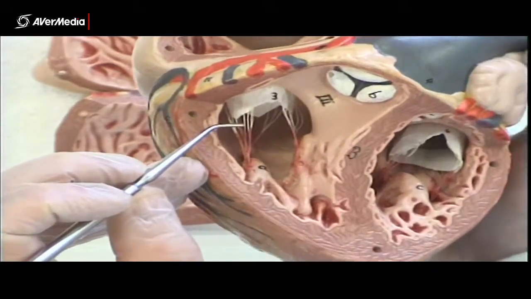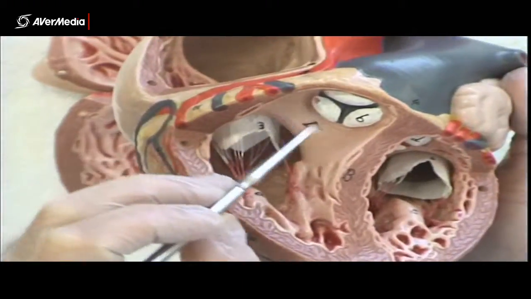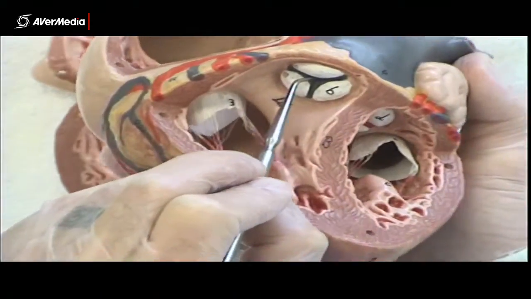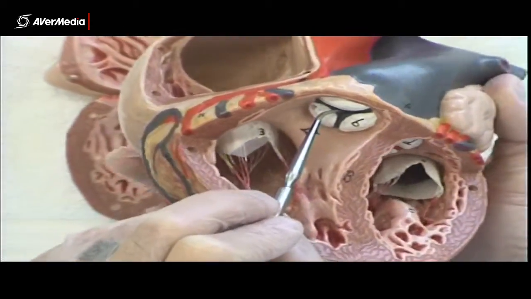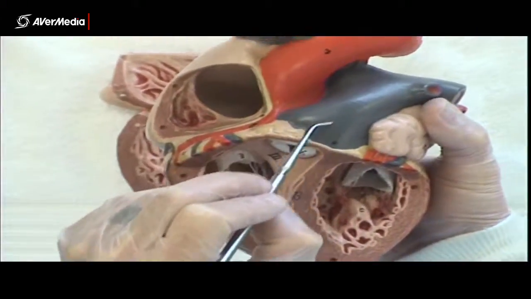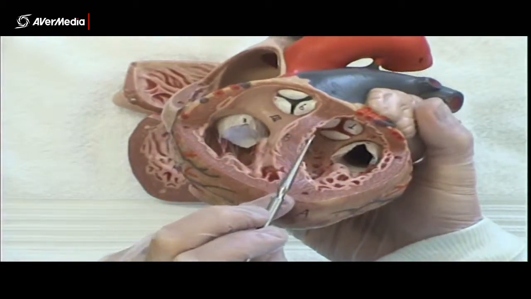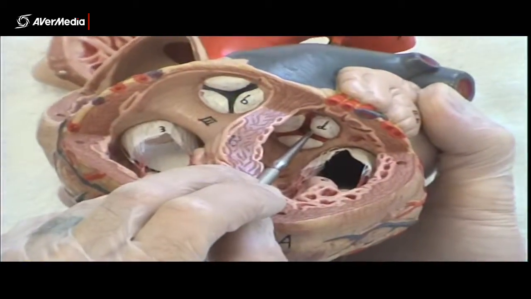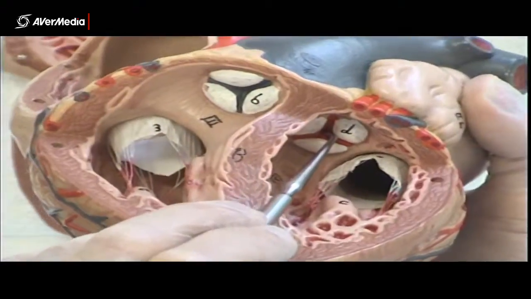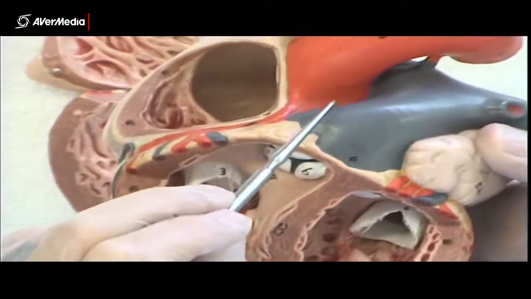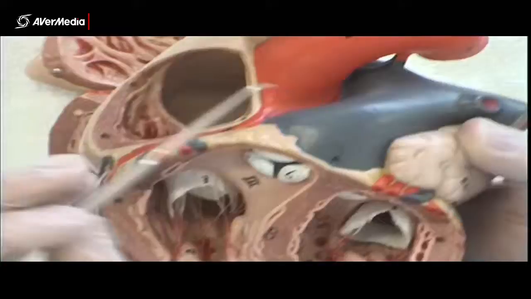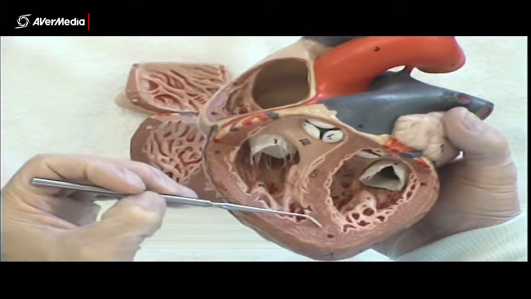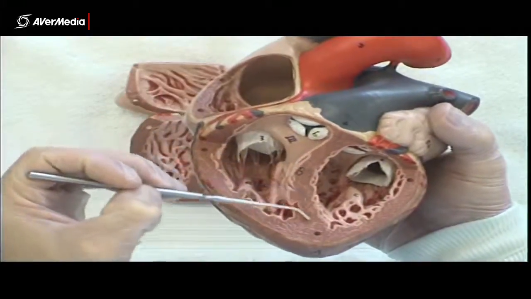Now then, for the blood to exit the right ventricle, it needs to go through this valve, which is the pulmonary valve. And you can see that that is going to lead to the pulmonary trunk. In the left ventricle, this valve here is the aortic valve, and the blood is going to exit the left ventricle through that valve and go into the aorta. In between the two ventricles, we have this wall here, which is the interventricular septum.